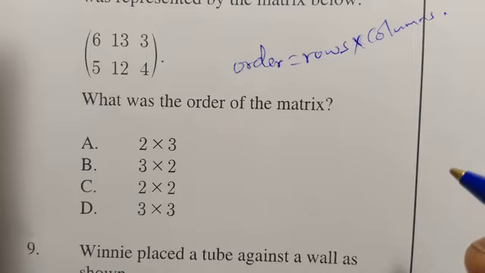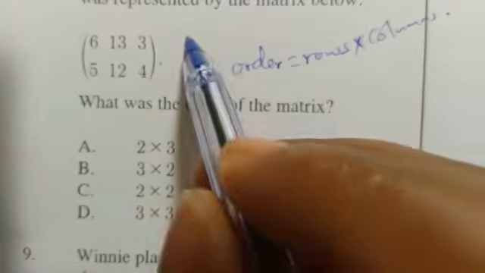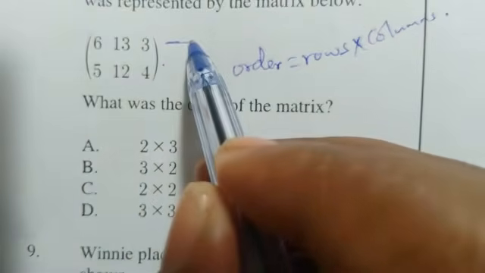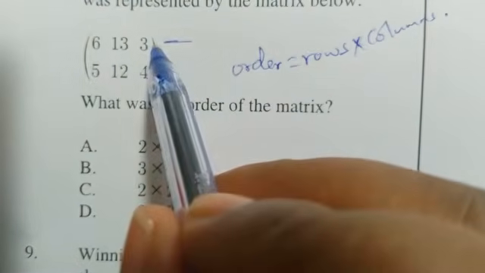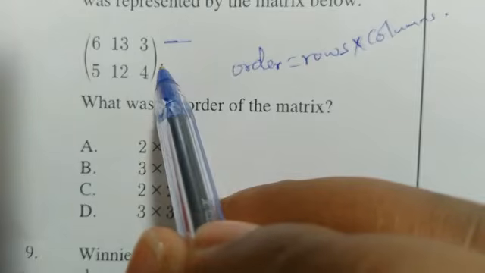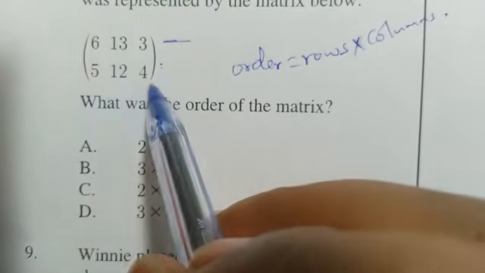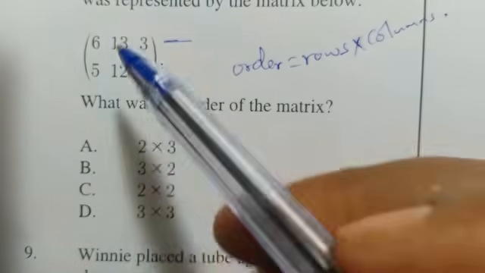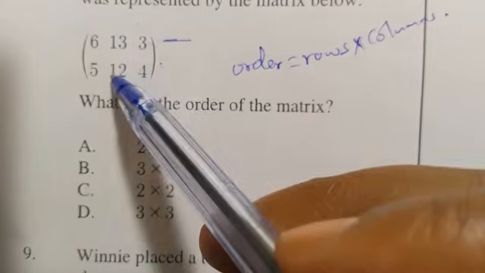Don't be confused. Rows run horizontally. Rows, horizontal. Then columns run vertically.